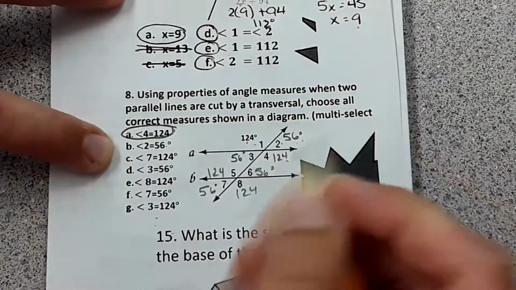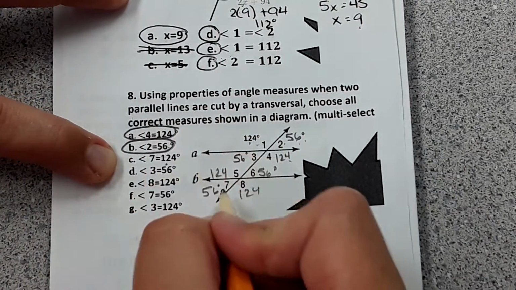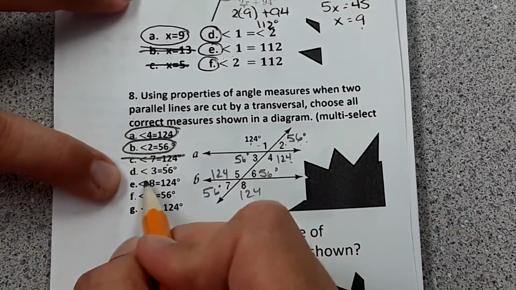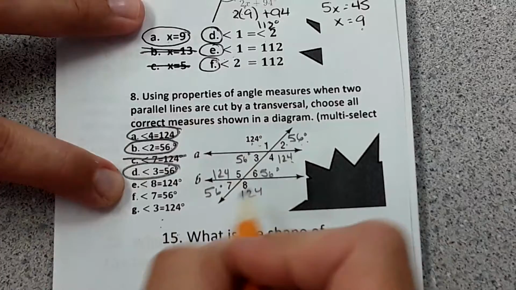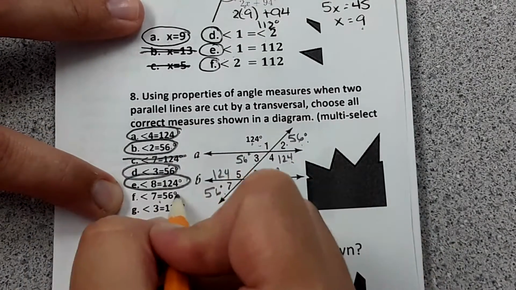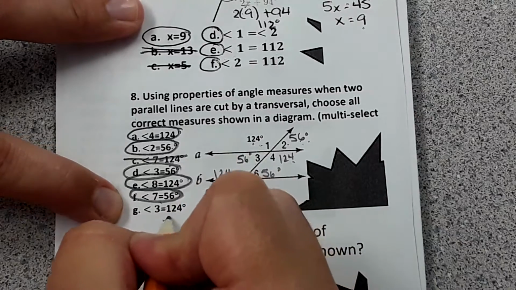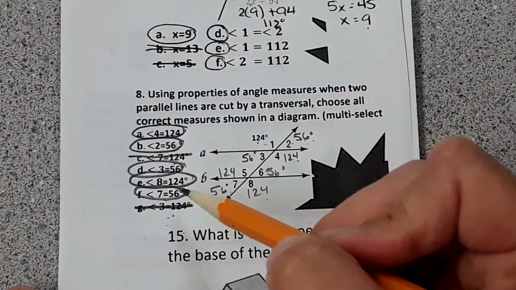That is correct. Is 2 56 degrees? Correct. Is 7 124? No. D is 3 56. Yes. Angle 8 124. Correct. 7 is 56 degrees, and angle 3 is not 124. So in this case, there's A, B, D, E, and F.